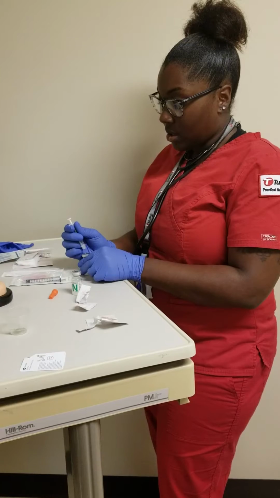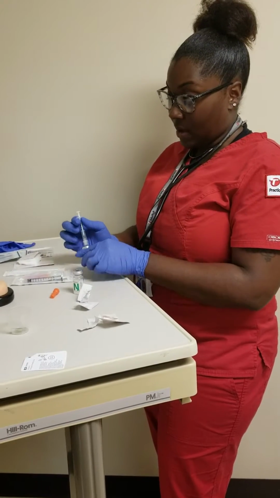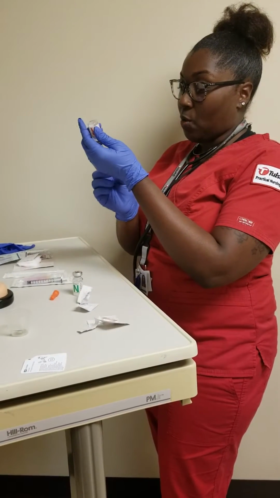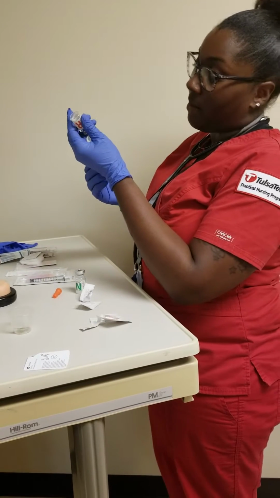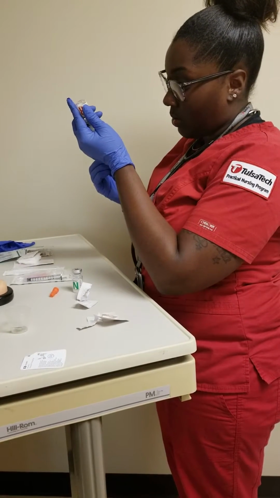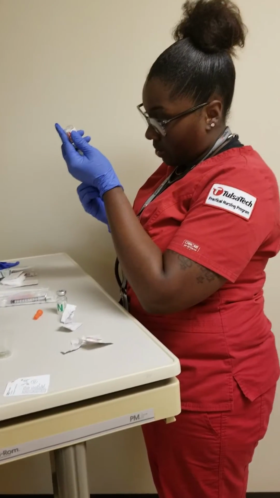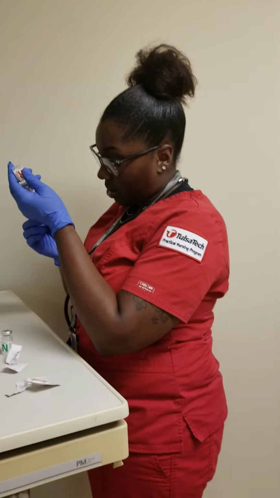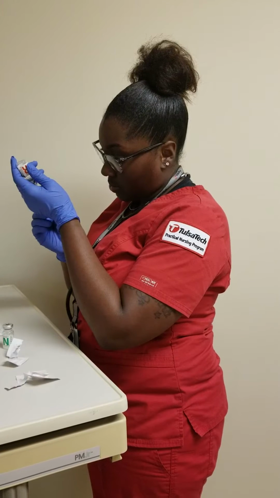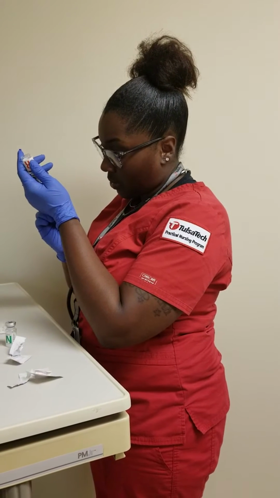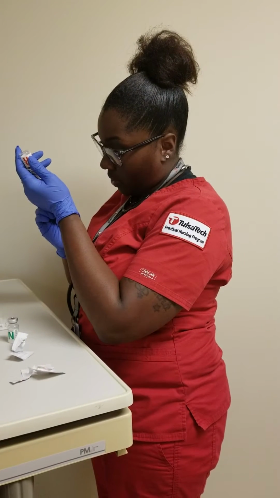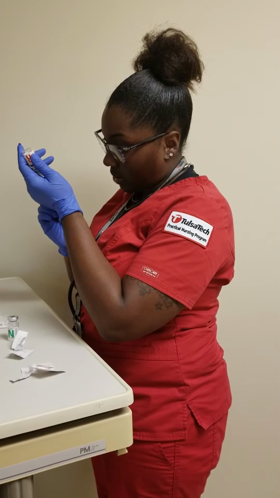I would not inject air because I have the other insulin in here and I don't want to contaminate the vial. So I will slowly get my other 5 units out of here, trying to go as slowly as I can so that I don't go under or over the desired dose.